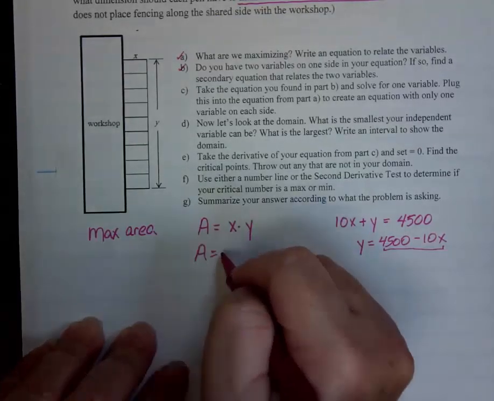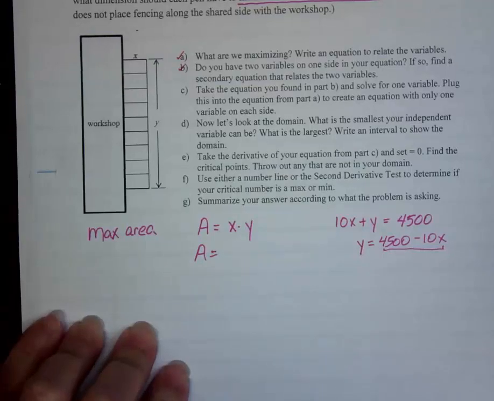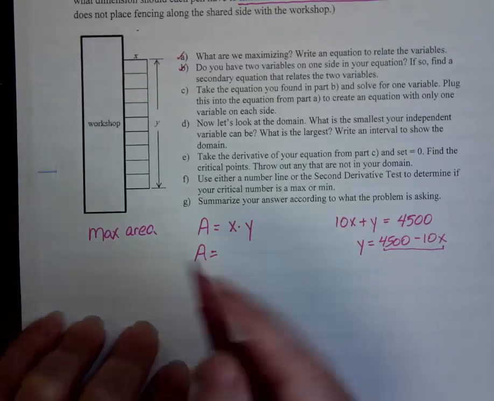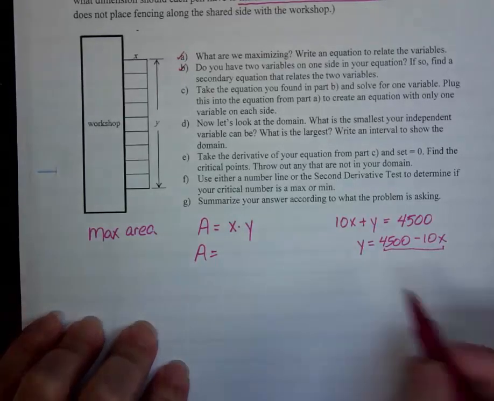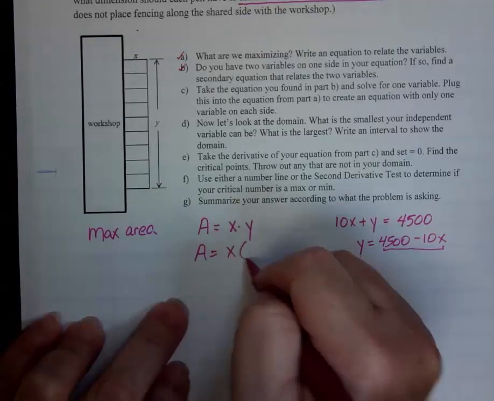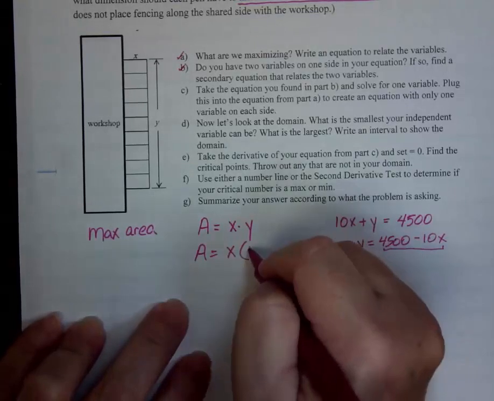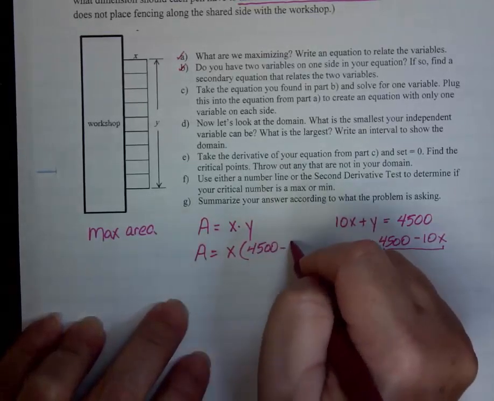Okay? Remember in related rates, the test we went over just yesterday, where we had that question with R's and H's on the cone, and you had to take the derivative of the R and the derivative of the H, you had to use product rule, and a lot of people forgot. What I'm doing is keeping from having to do that. I'm getting rid of one of the letters so I don't have to do product rule. Okay? So now we have X times Y, which is 4,500 minus 10X.